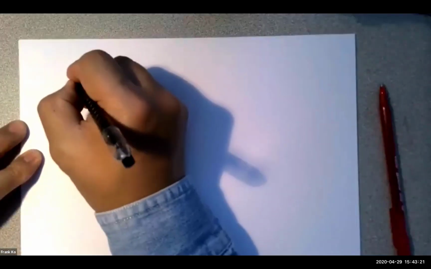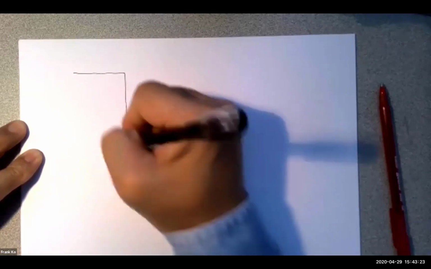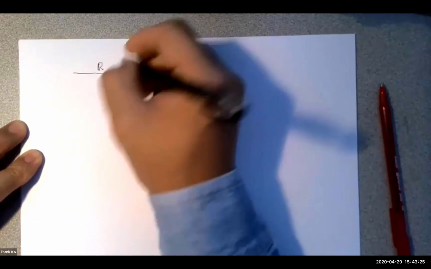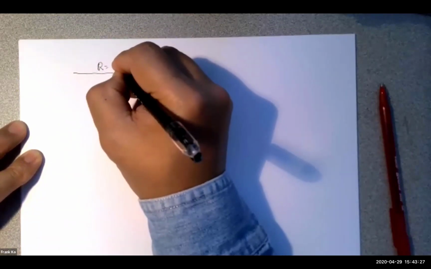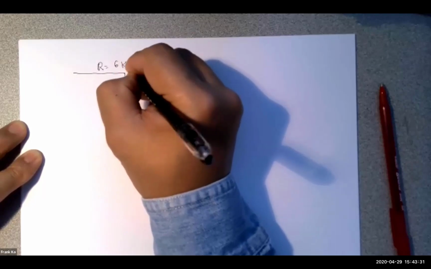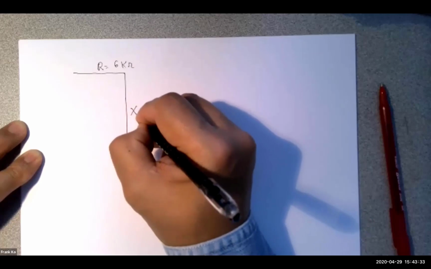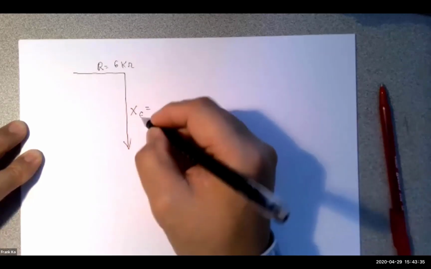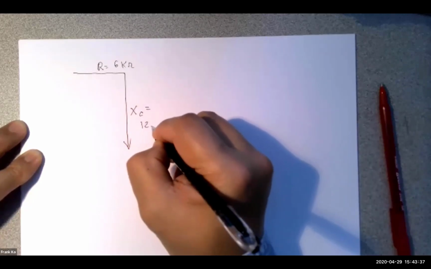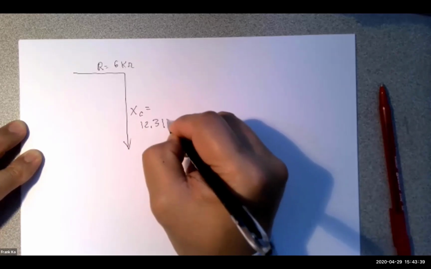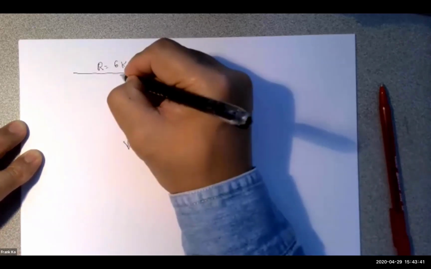All right. R is equal to 6 kilo ohms. X sub C we calculated as 12.31 k ohms.